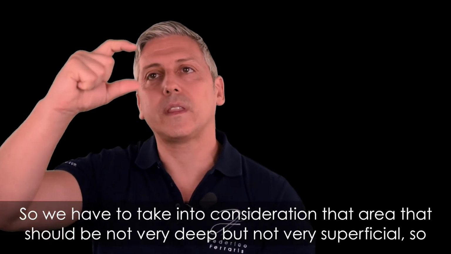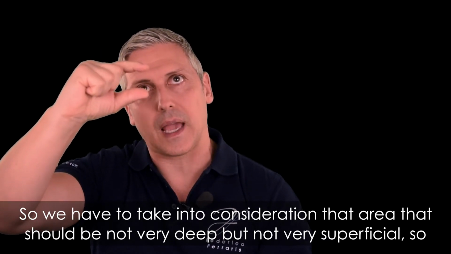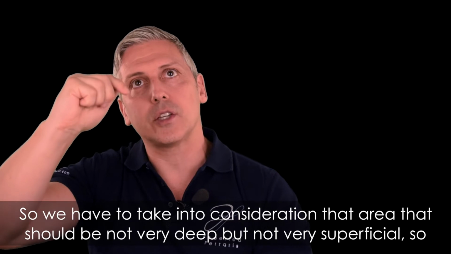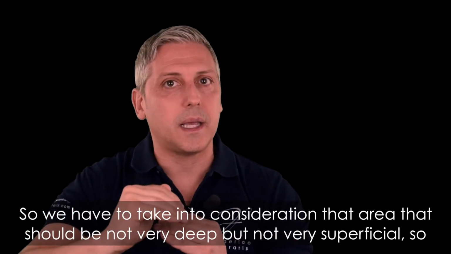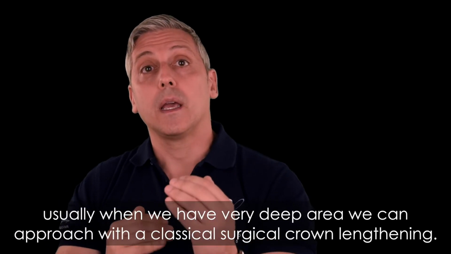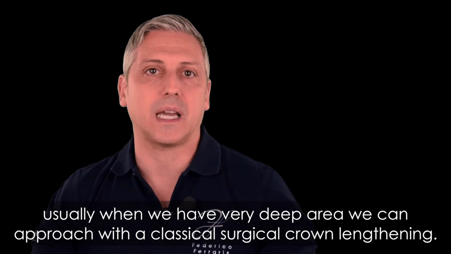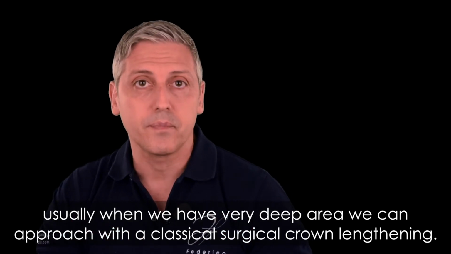So we have to take that area into consideration, which should be not very deep, but not very superficial. Usually when we have a very deep area, we can approach with a classical surgical crown lengthening.